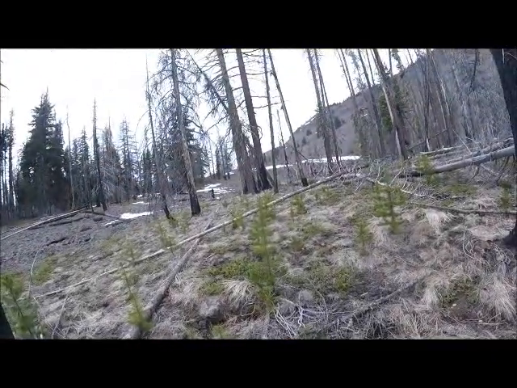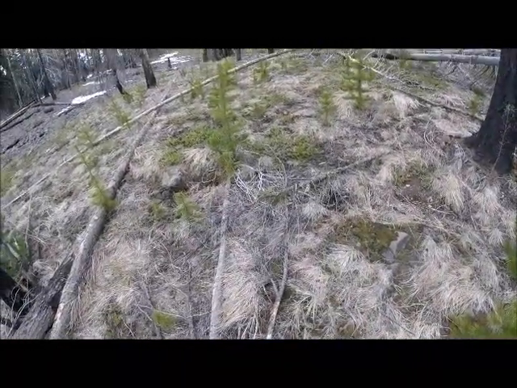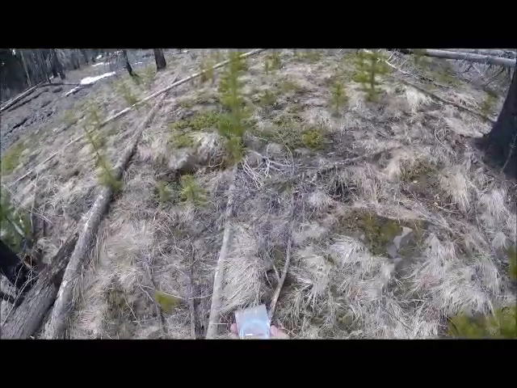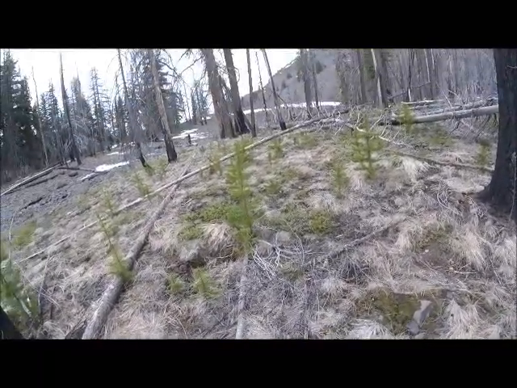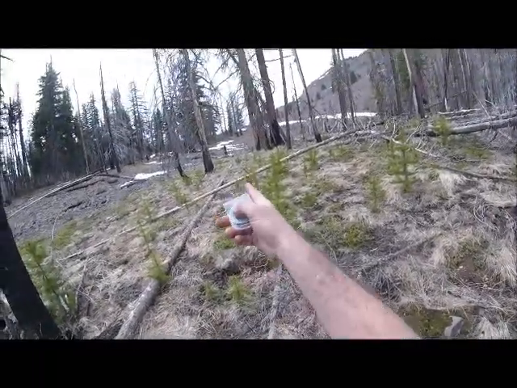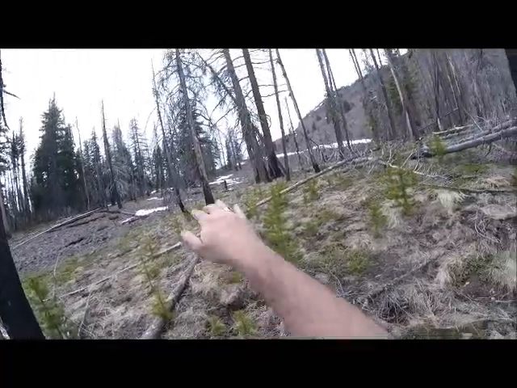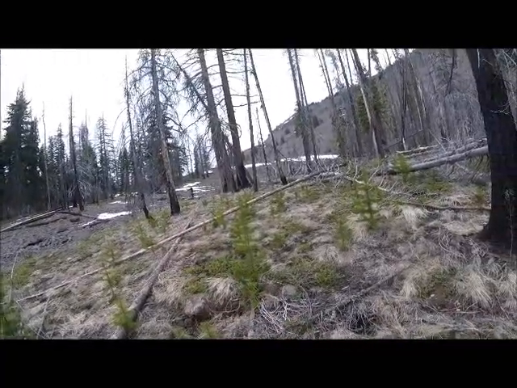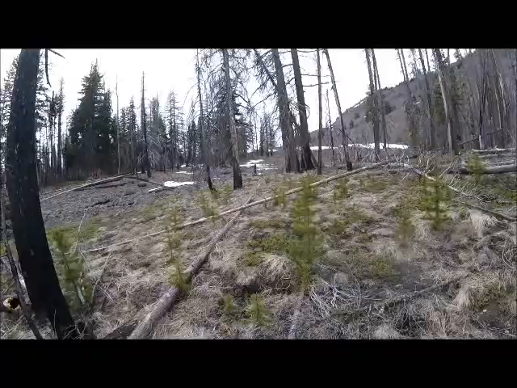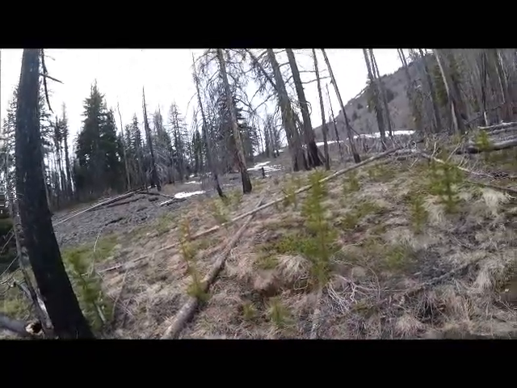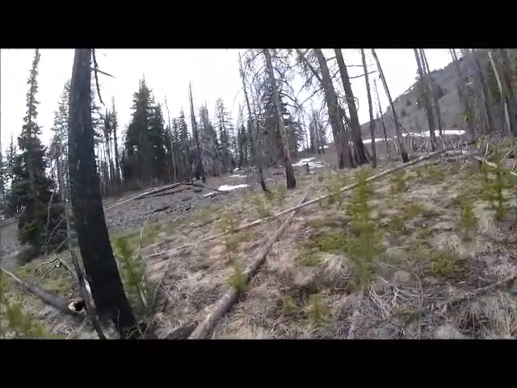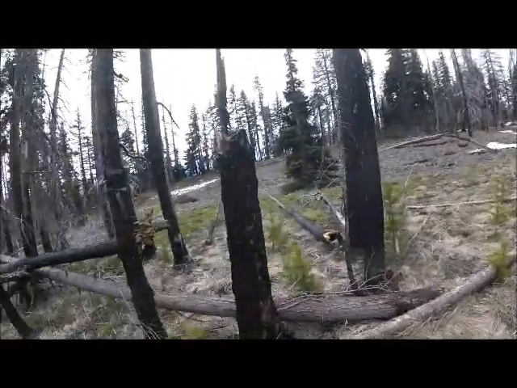So to get back, we're gonna have to go about 260 degrees, which basically will be kind of straight toward those trees. Camp's actually right over that ridge. I can see that ridge from camp. I'm gonna skirt around that and kind of head back the way I came.